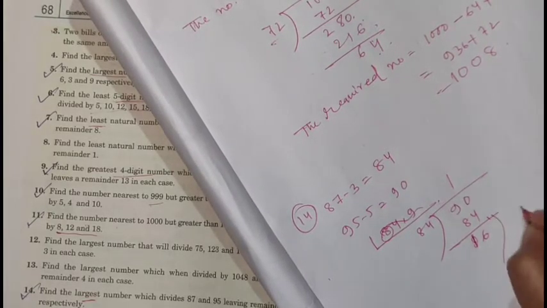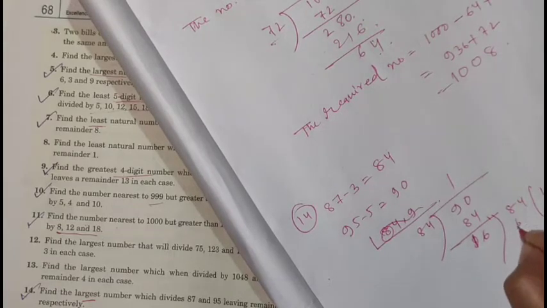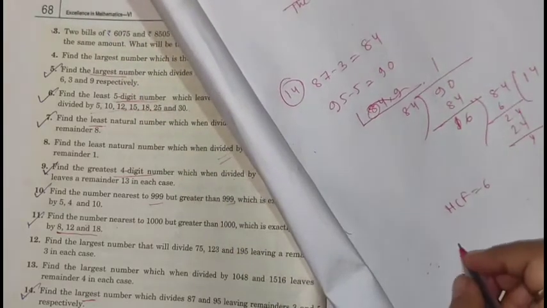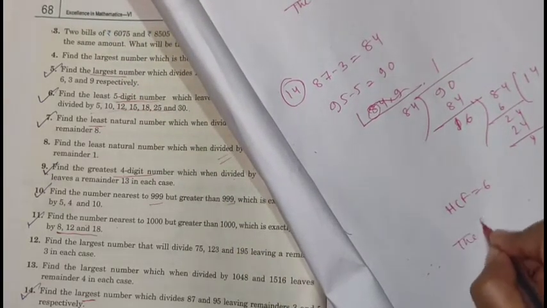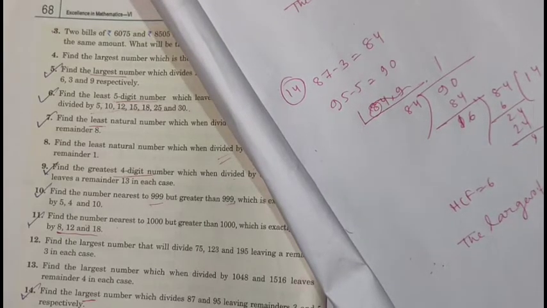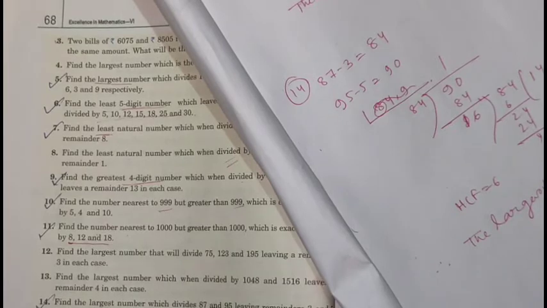6 ones are 6, 6 fours are 24. So the HCF is 6. HCF is 6. So the largest number, or the required number, is 6. This will be the answer. Okay.